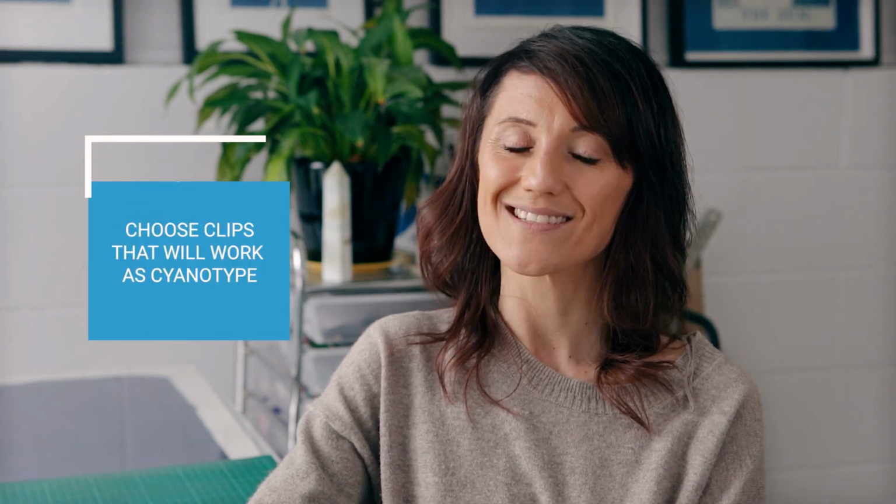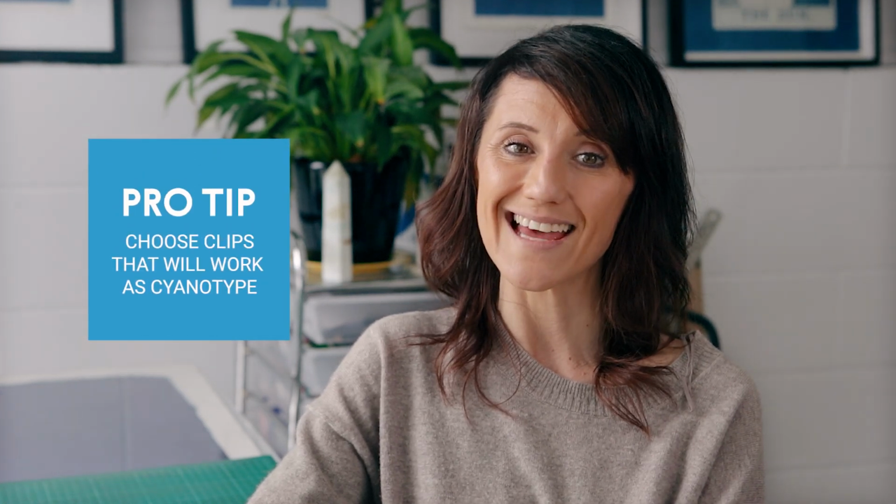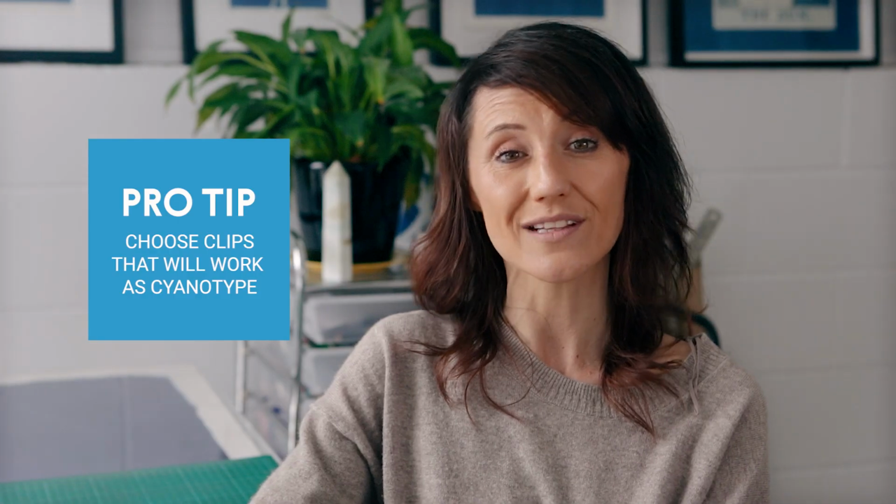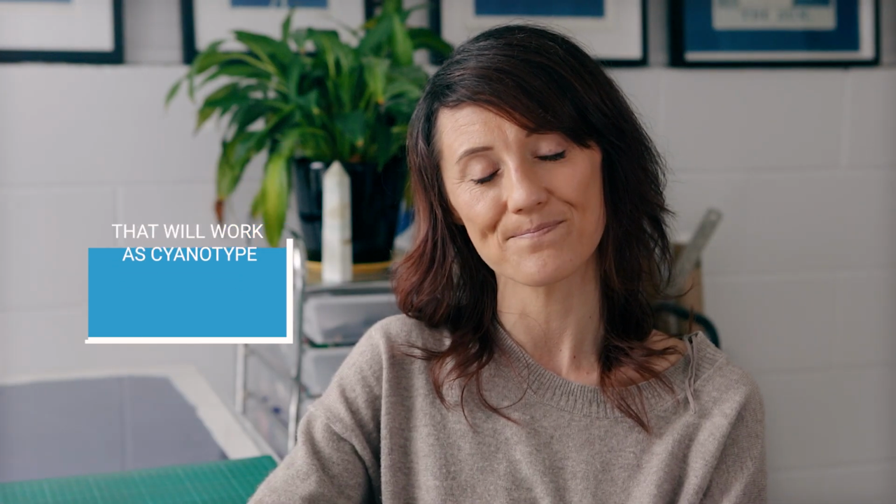First, you're going to need an idea of what you want to make. If you're new to this, my advice would be to start small, maybe a few seconds. I wouldn't go beyond 20 seconds. It doesn't matter what you put in your sequence, just keep in mind it'll be printed as a cyanotype. So you want to choose clips that will work with that medium.